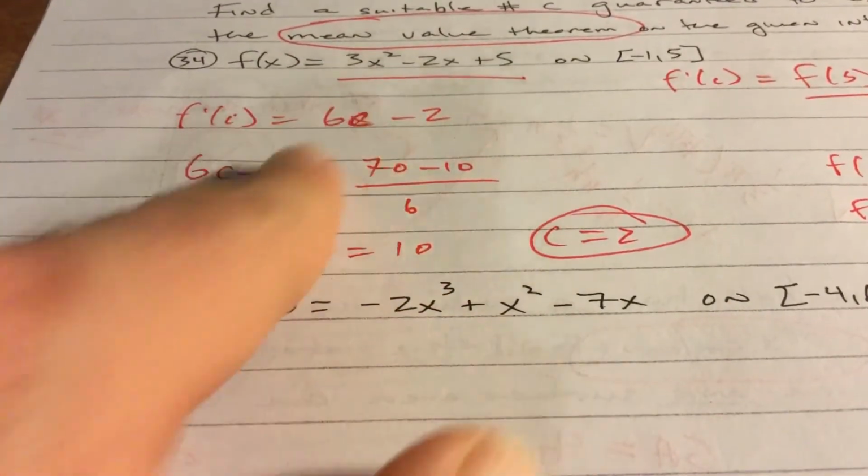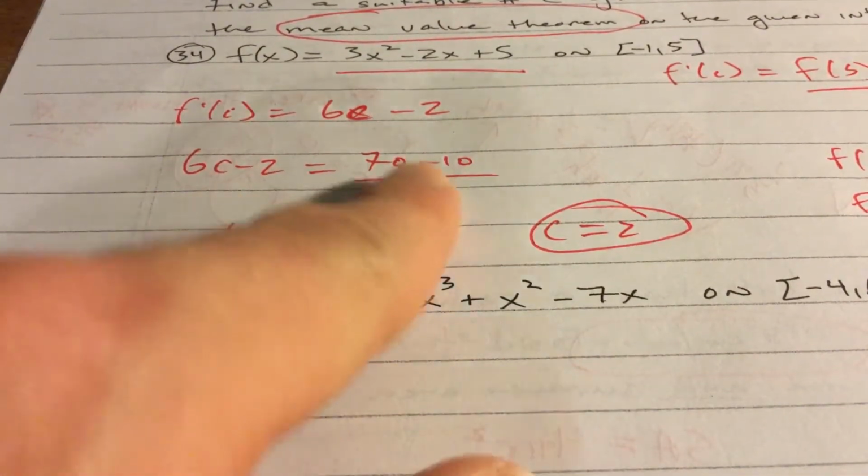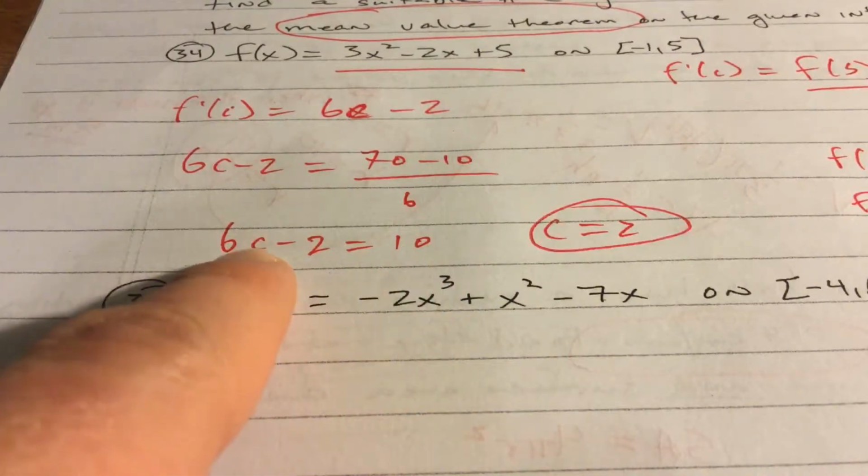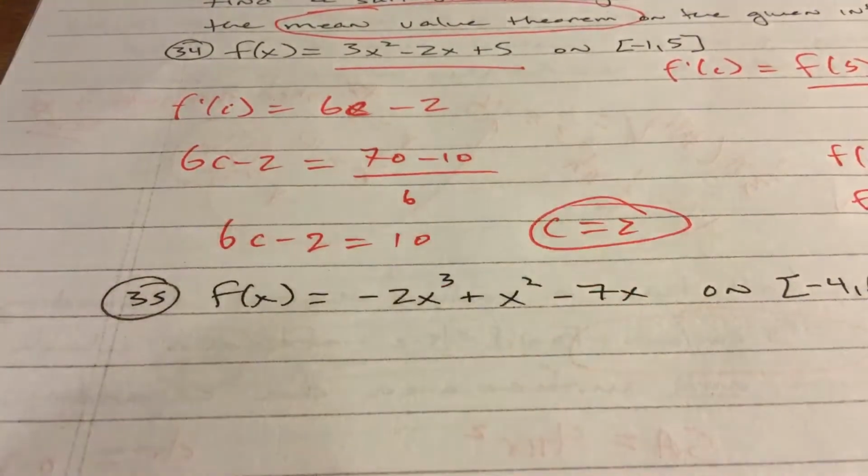Take the derivative. Instead of writing x, I just wrote c. The slope is 10. 6c minus 2 equals 10. That's how you get c equals 2. All right.